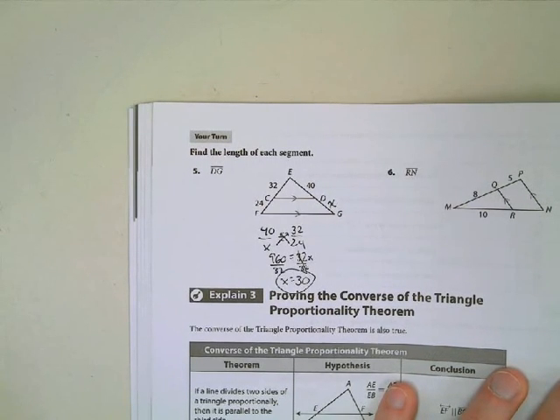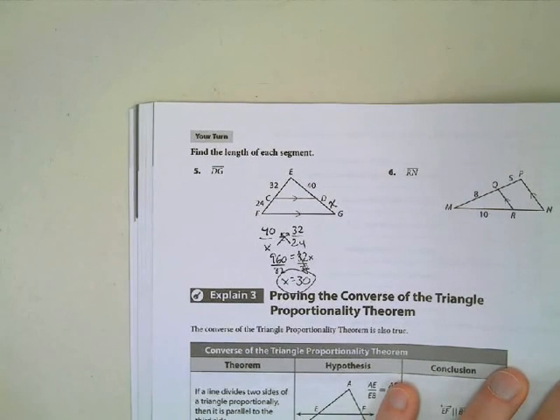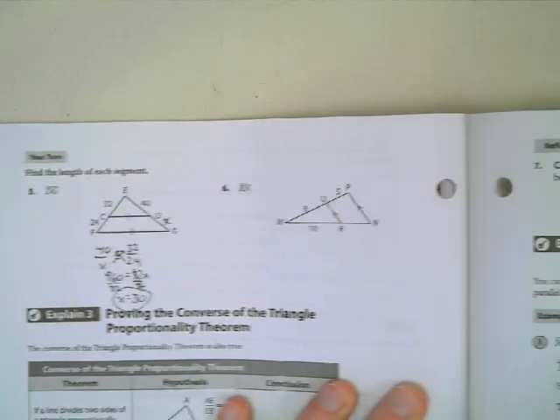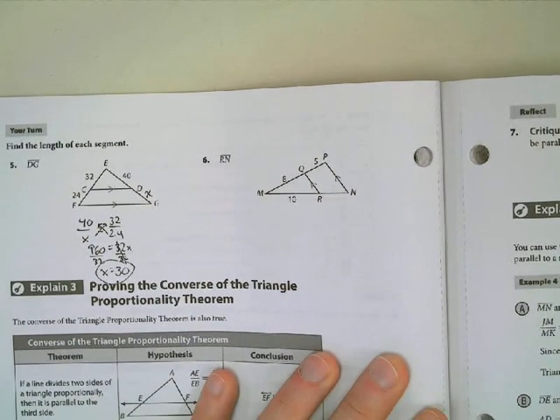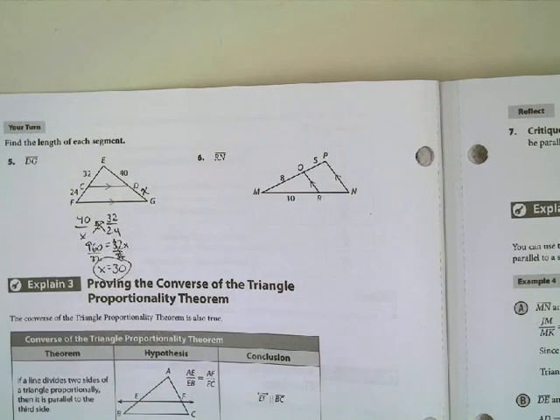All right, go ahead and try number 6. Okay, so take a minute. Try number 6. Solve for that missing RN. Yeah, this one you're going to get a decimal. Sadly.